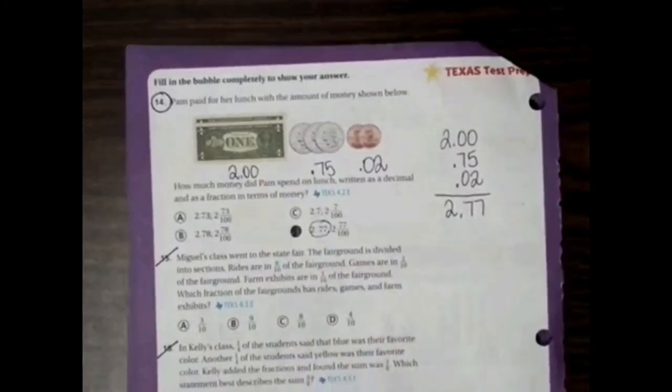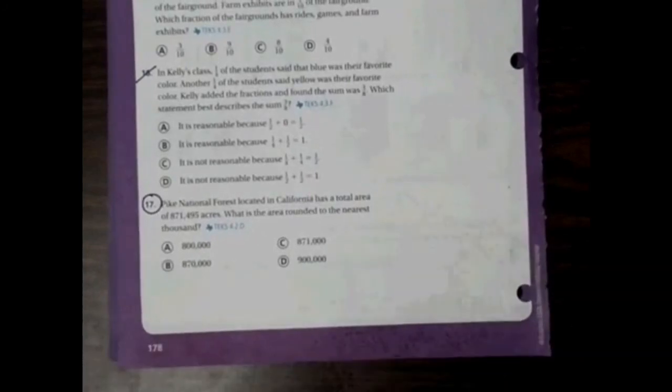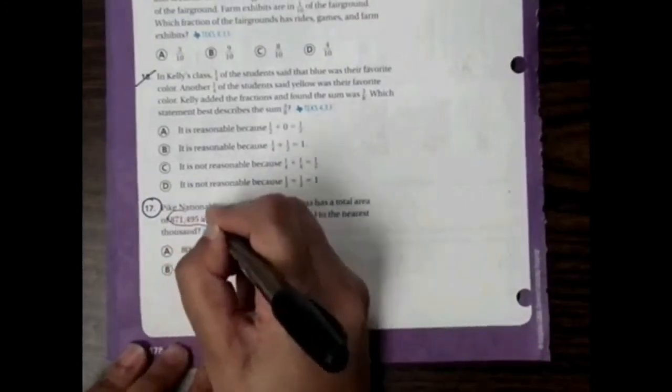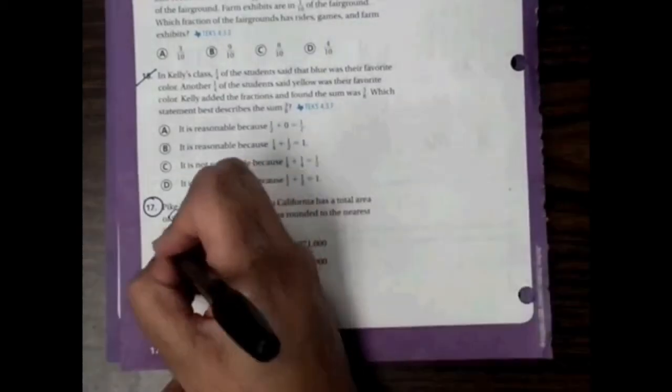Okay, now I want you to do number 17. Pike National Forest, located in California, has a total area of this many acres. Remember that annotation strategy we talked about, circling the number and the unit. What is the area rounded to the nearest 1,000? So press pause, answer the question, press play when you're ready to check.